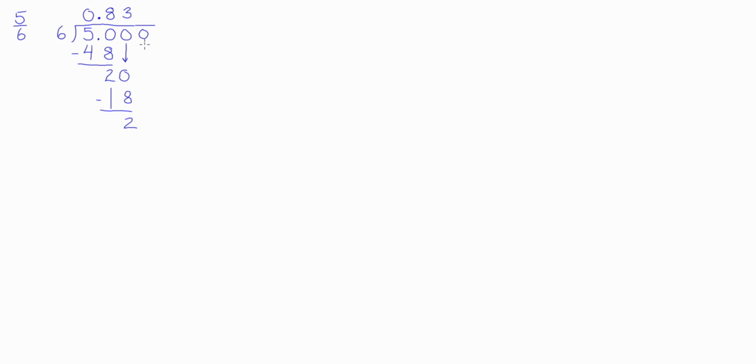You might notice that we're going to get a pattern forming here. If we bring this down, we get 20 again. We know 6 goes into 20 3 times, because 6 times 3 is 18. And we're left with 2 once again. So we can continue this on and on indefinitely: add a 0, bring it down to get 20, multiply 3 by 6 to get 18, and have 2 remainder again and again. What this means is our decimal number is a repeating decimal.